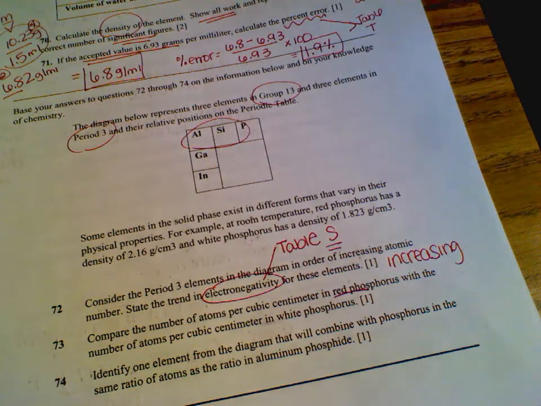Oh, my lights went off. Hold on. I hate these motion sensors.